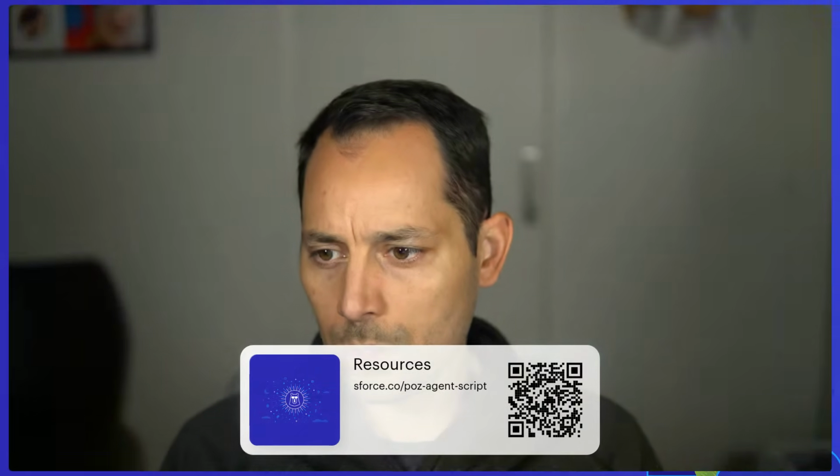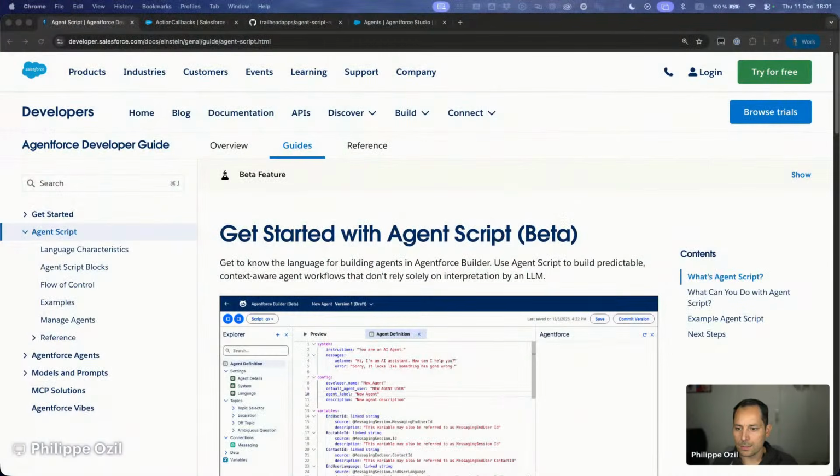All right. So let me now switch to the content because you're here to see some AgentScript. So here we go. What you're seeing here is the documentation page for AgentScript.